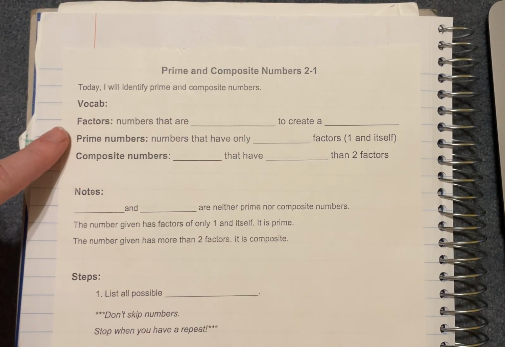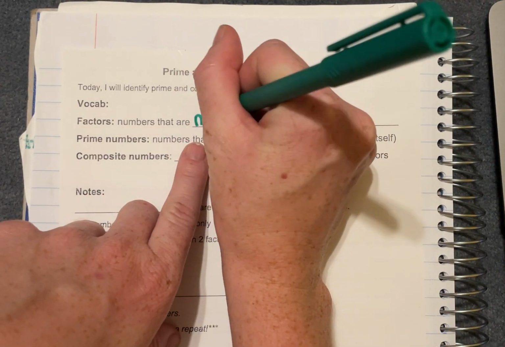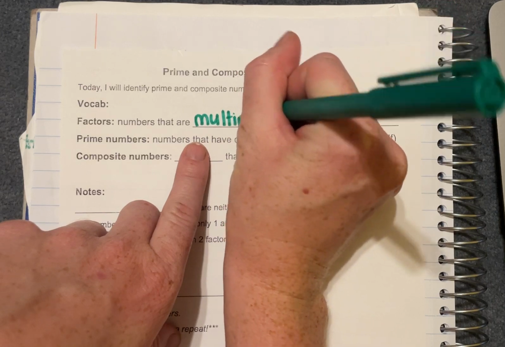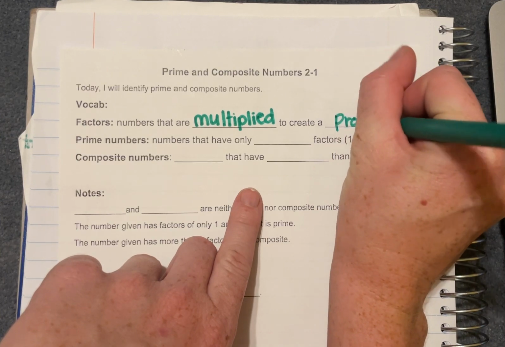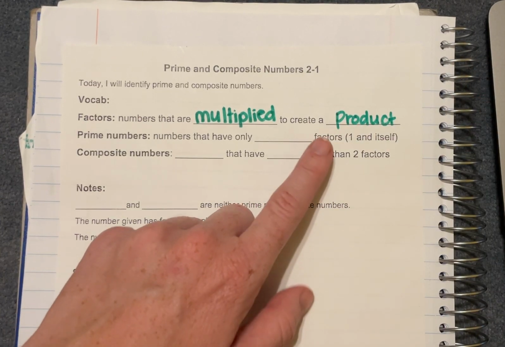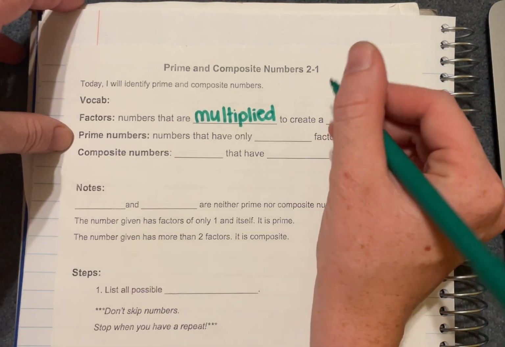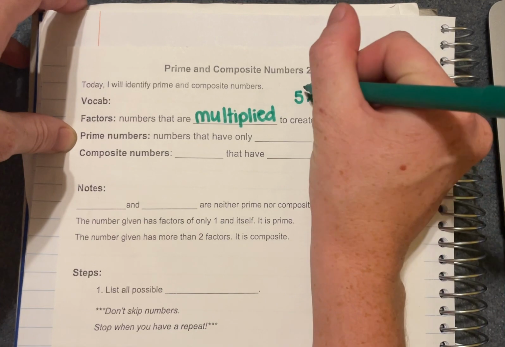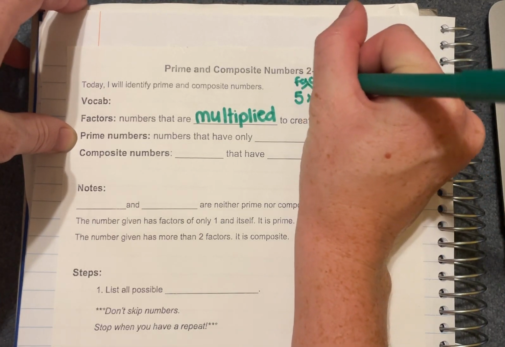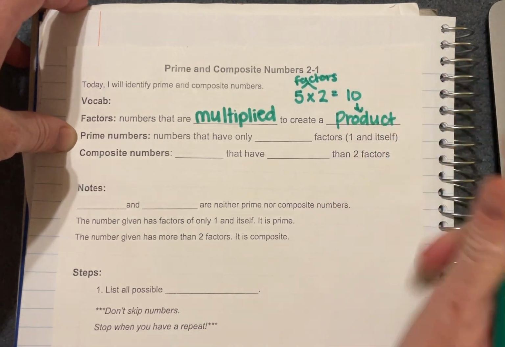So we have some new vocabulary words. Our first vocabulary word is factors. Factors are numbers that are multiplied to create a product. Some of you might be wondering, what is a product? A product is the answer to a multiplication question. So if I have 5 times 2, 5 and 2 are factors, and my product is 10.